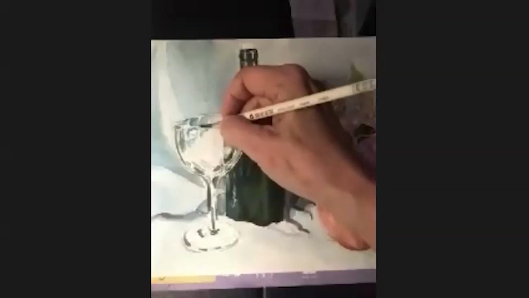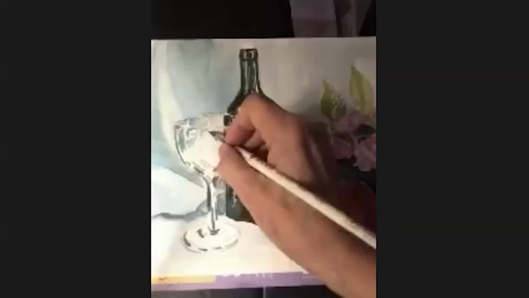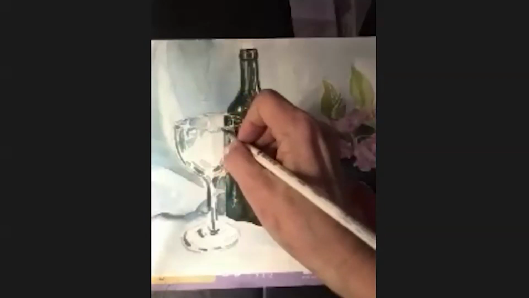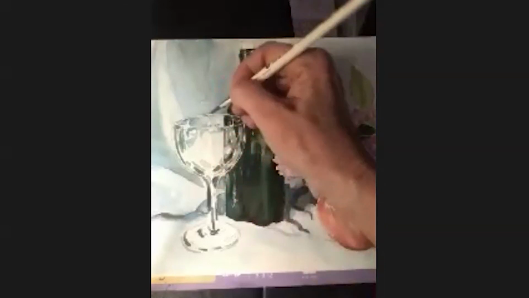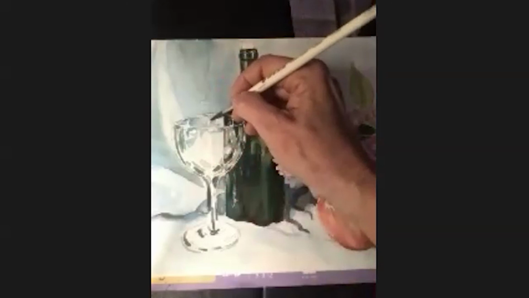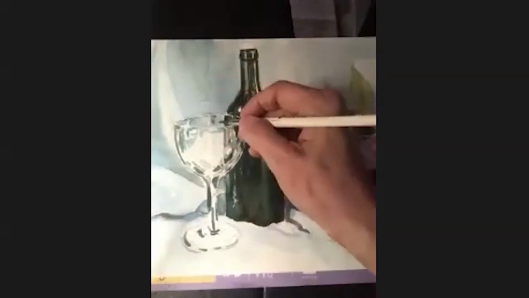This needs to go away. I have the blueness of the background really showing through the glass. And I just keep my lights.